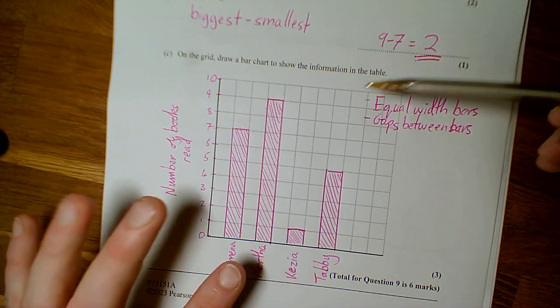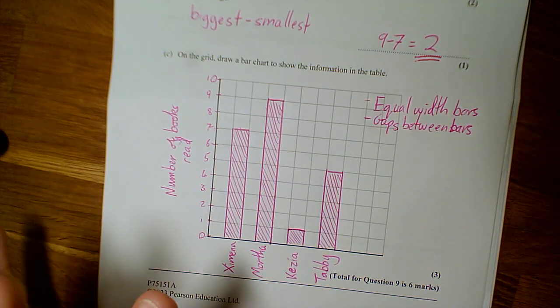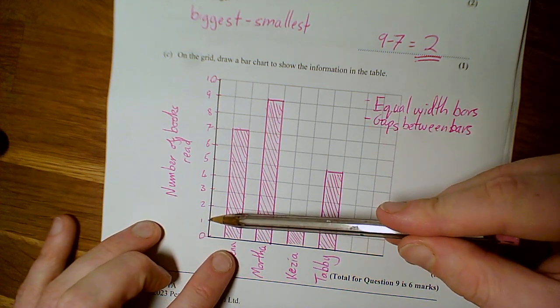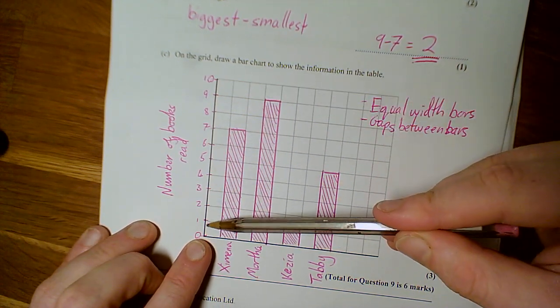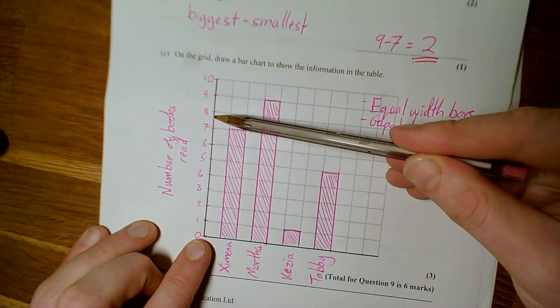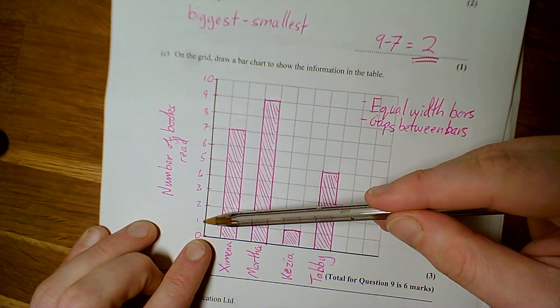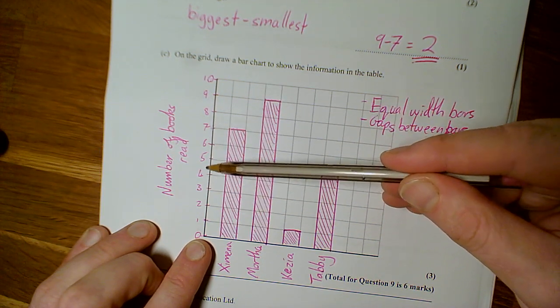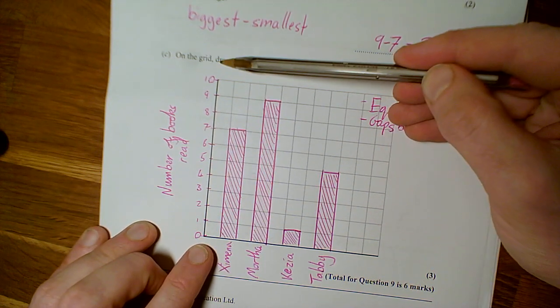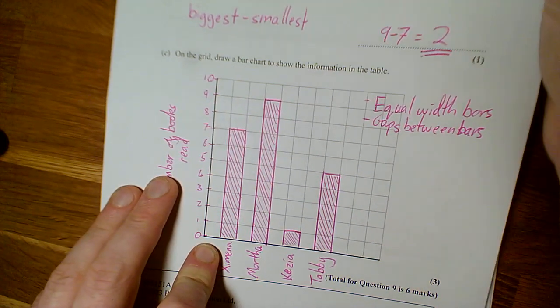So actually in this one particular paper you could have drawn practically anything. The other key thing is this needs to be to scale 0, 1, 2, 3, 4, 5, 6, 7, 8, 9, 10, not 0, 2, 3, 6, 1, whatever. It's got to be the same scale going up.